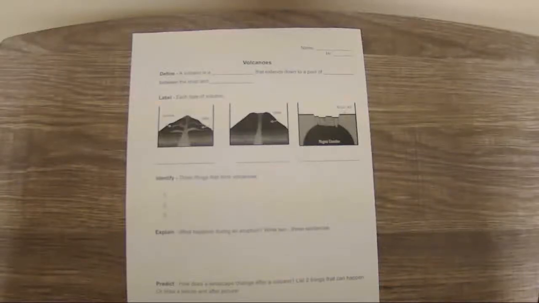Alright, fifth graders, here are the notes I would like you to complete for the volcanoes video lesson. Hopefully you got some of these as the video was going on, but if not, have no fear. That's why we're making a video.